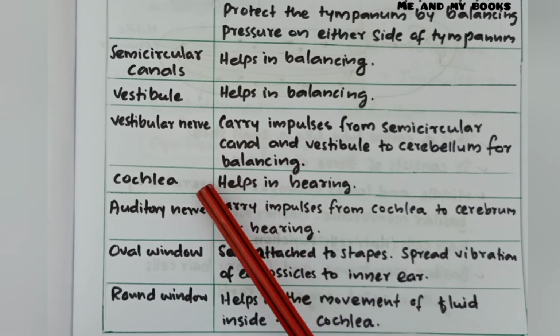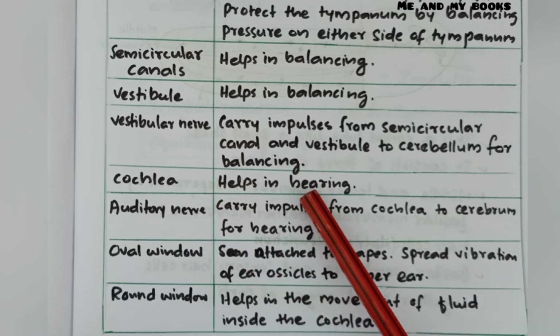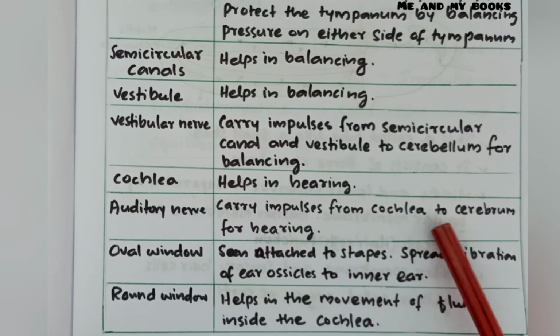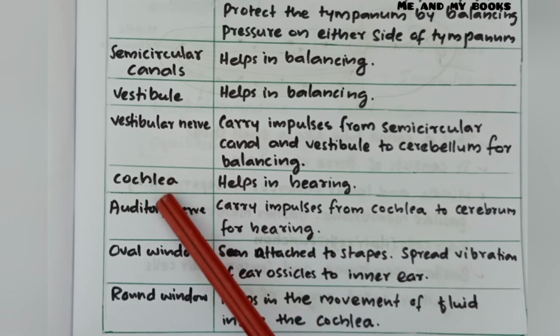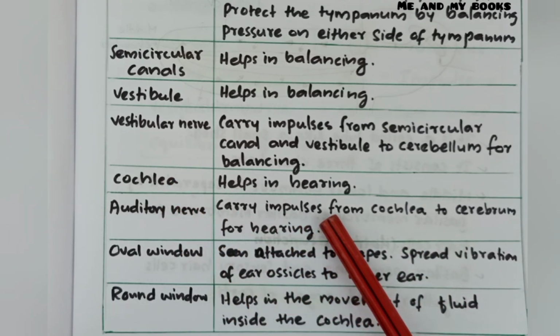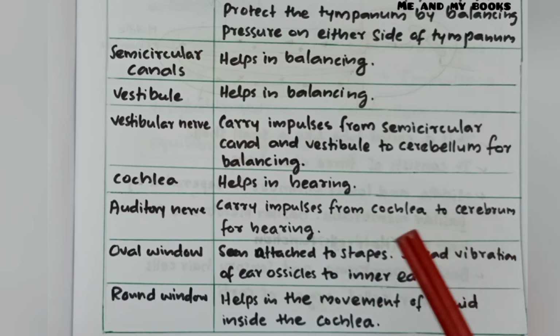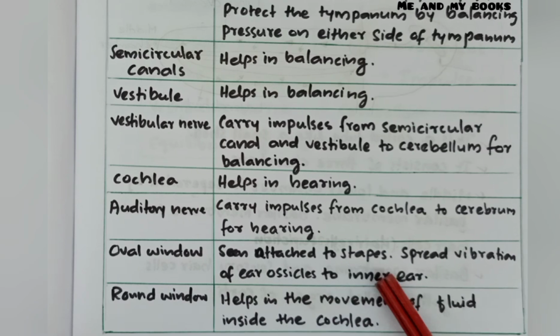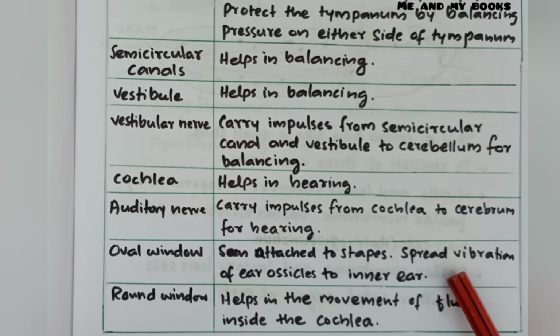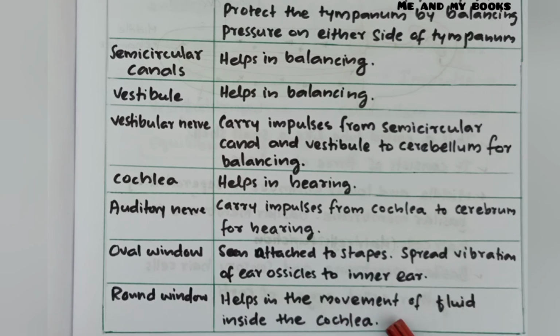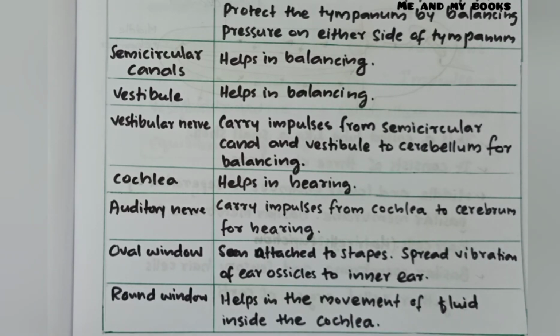Okay. Cochlea helps in hearing. Auditory nerve carries impulses from cochlea to cerebrum for hearing. So these two parts are related with hearing. You have to note here, cerebrum for hearing. And there are two windows, oval window and round window. Oval window, attached to stapes, spreads vibration of ear ossicle to inner ear. Round window helps in the movement of fluid inside the cochlea.